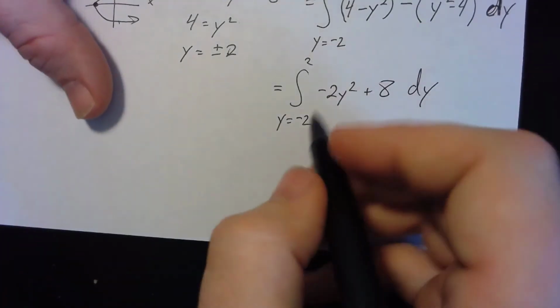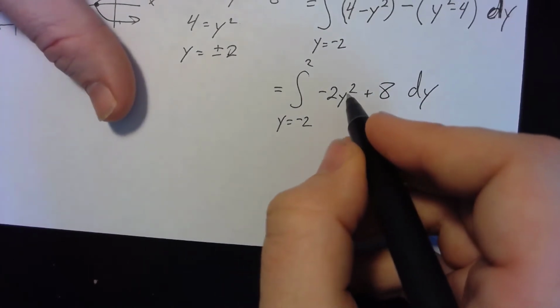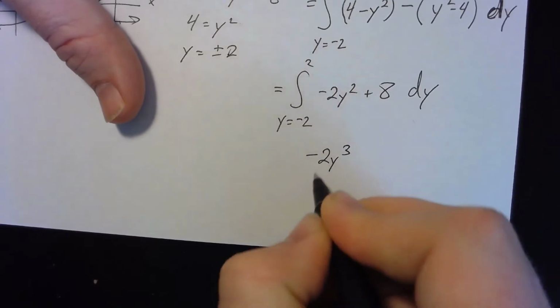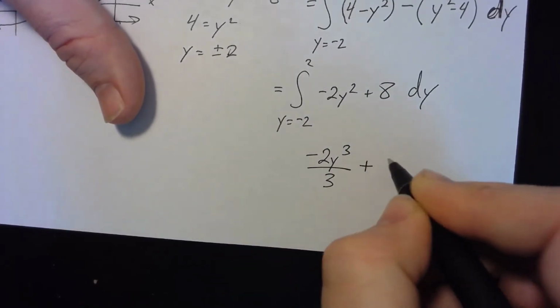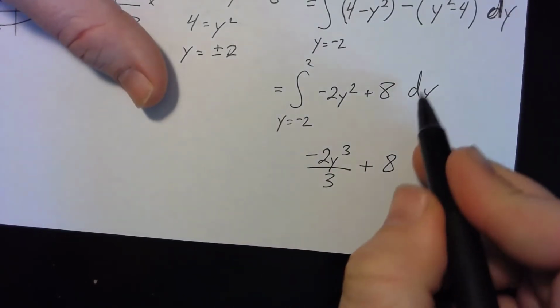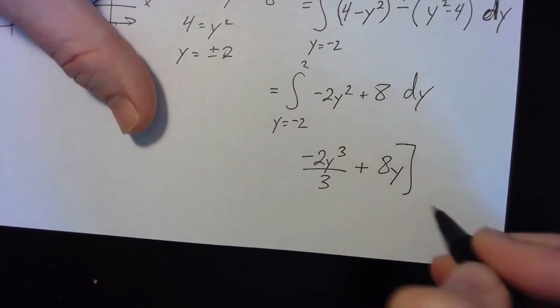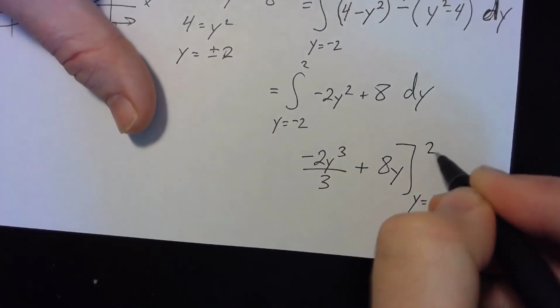So when I go to integrate this, I'm simply going to, again, increase the power of y and divide by that new power, giving me -2y cubed divided by 3 plus 8, and now it's not going to be 8x because I'm integrating in terms of y, so I'm just simply adding the variable of y. This is integrated from y equals -2 to 2.